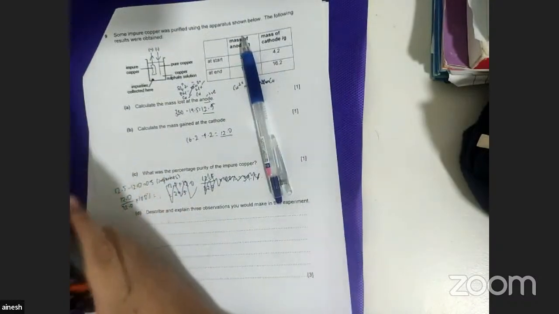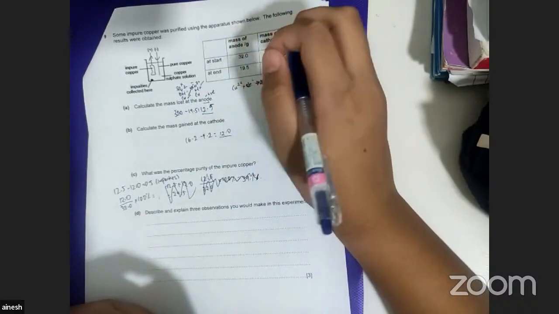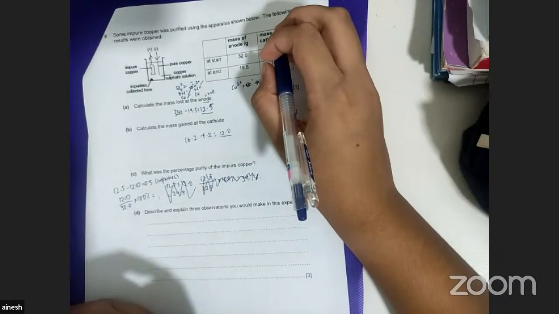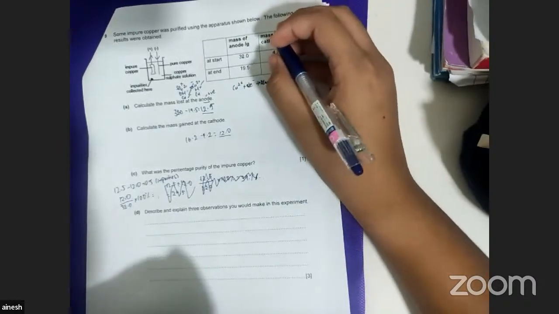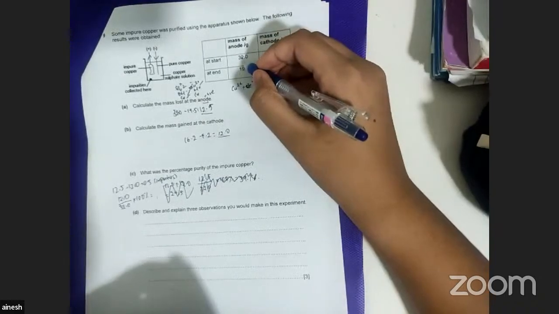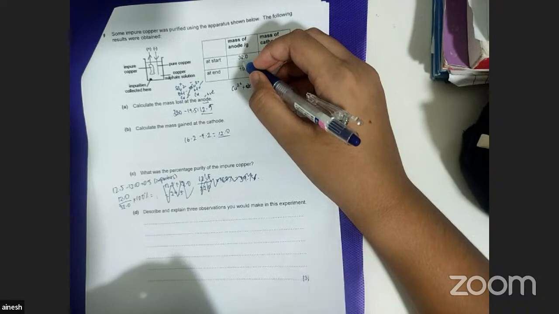I'm sorry, why is it 32 gram? Why do you involve 32 gram here? Why do you compare it with 32 gram? Because that's the total one.